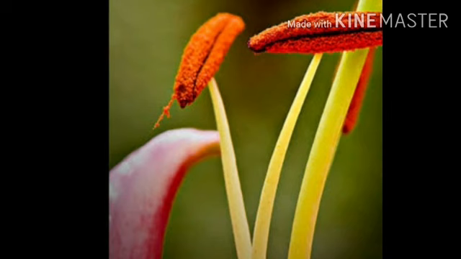Now, pollination is the first step in the process of seed formation. The male reproductive cells or gametes are present in the pollen grains that are inside the anther. The female reproductive cells or gametes are present in the ovules contained in the ovary. Now, both the male and the female gametes must come in contact with each other for reproduction to take place.